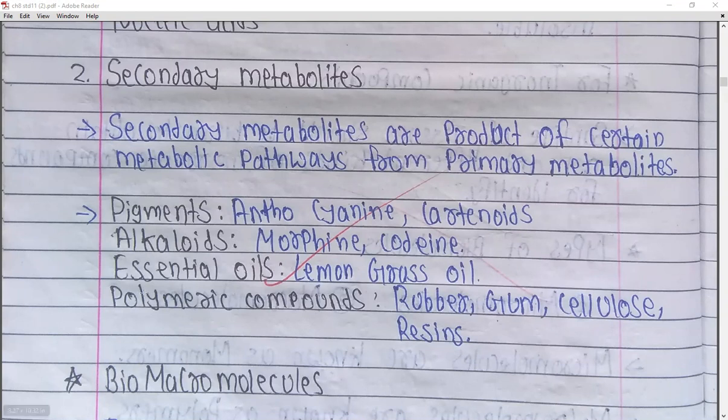Now the examples are here. See, the pigments are given: anthocyanin, carotenoids, right? Then alkaloids: morphine, codeine. Then essential oils: lemon grass oil, right? Then polymeric compounds: rubber, gum, cellulose, resin. So these are all examples of secondary metabolites. That means you do not get all these pigments, alkaloids, oils, or polymeric compounds directly. For the production of these secondary metabolites, first you need to have the primary metabolites.